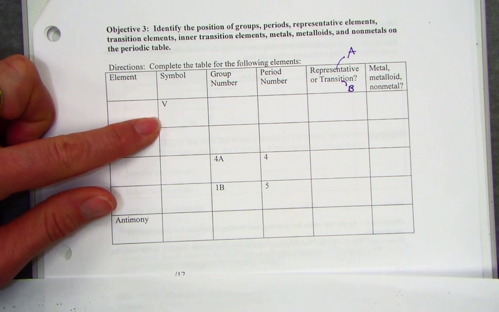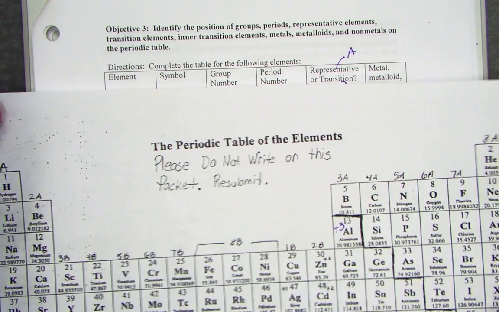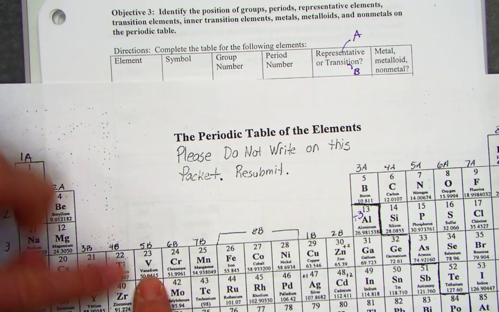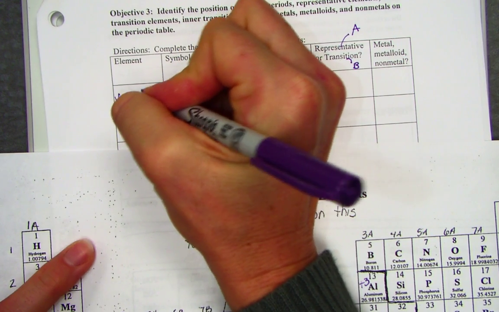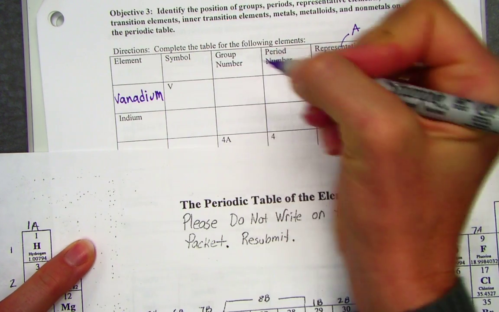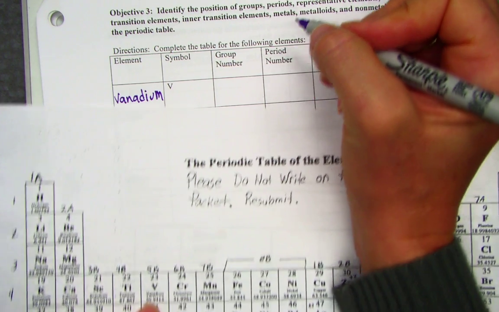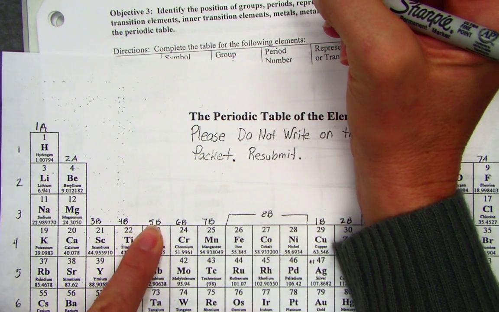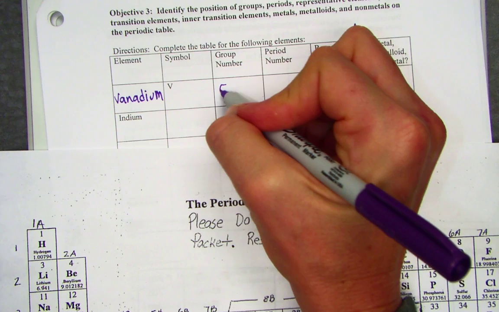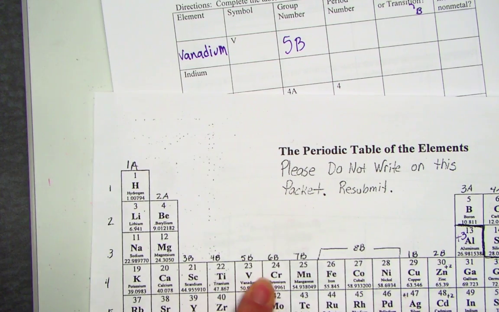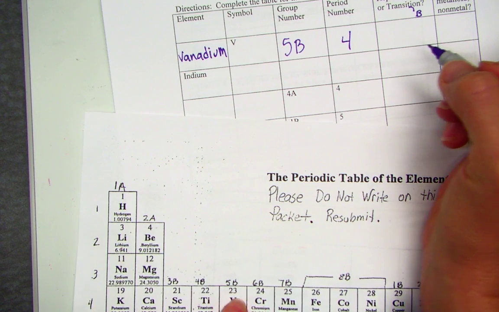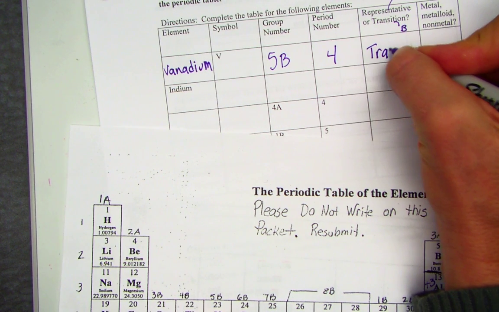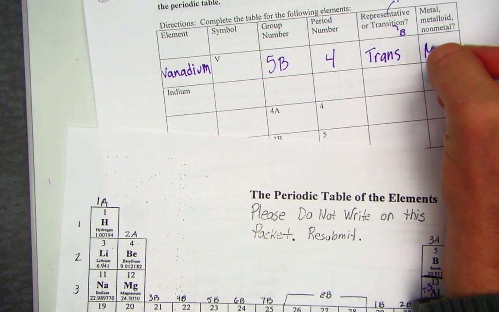First row, the symbol given here is V. V stands for vanadium. Its group number, vanadium, is group number 5B. Its period number, period 4. It's in a short column, transition, and it is a metal.